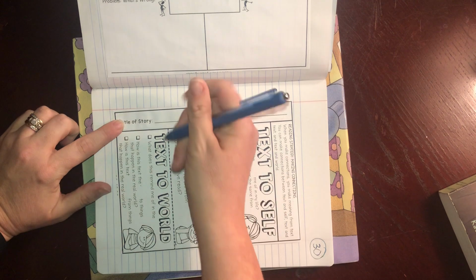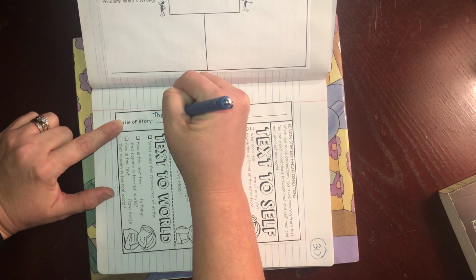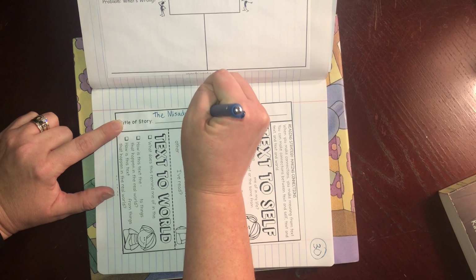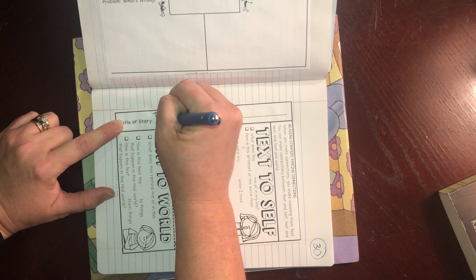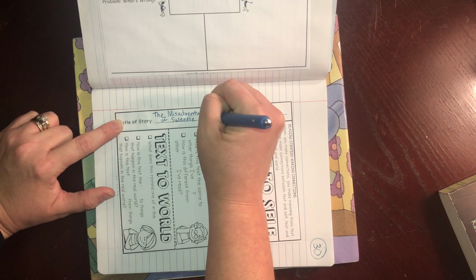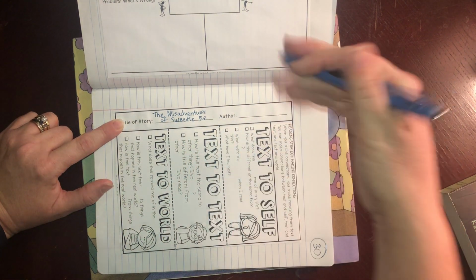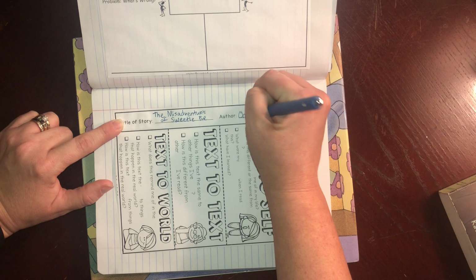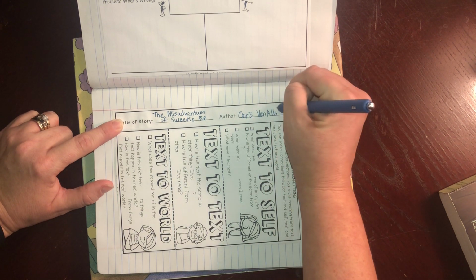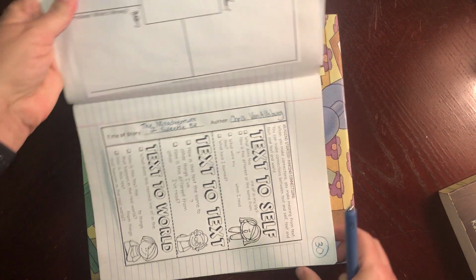The title of the story is The Misadventures of Sweetie Pie. You might have to double layer that. And the author, we said, was Chris Van Allsburg. So go ahead and record the information.